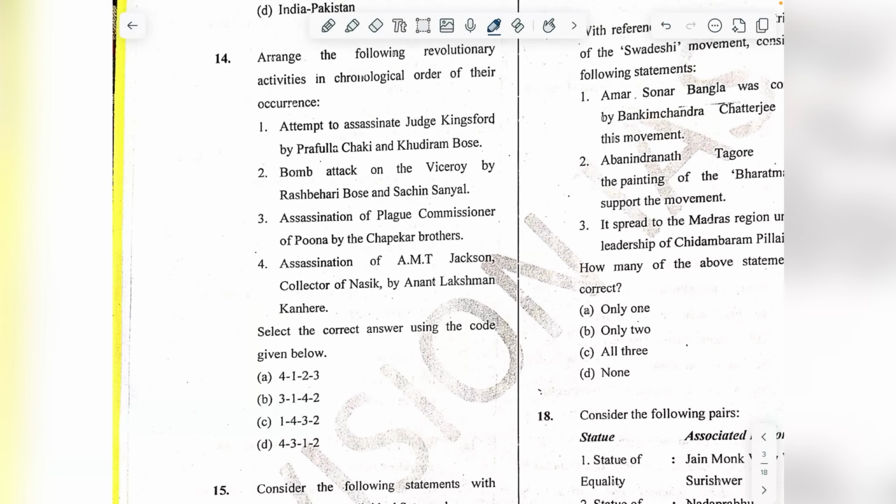Arrange the following revolutionary activities in chronological order of their occurrence. Number 1. Attempt to assassinate Judge Kingsford by Prafulla Chaki and Khudiram Bose. Number 2. Bomb attack on the Viceroy by Rashbihari Bose and Sachin Sanyal. Number 3. Assassination of the Plague Commissioner by the Chapekar brothers of Pune. Number 4. Assassination of A.M.T. Jackson. So this is the oldest case. Chronology: option B is the right answer.